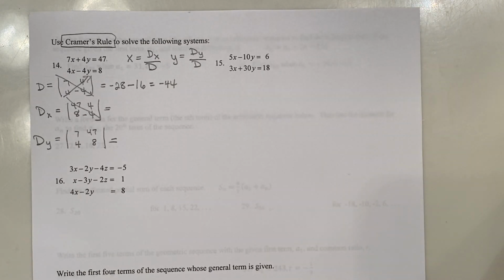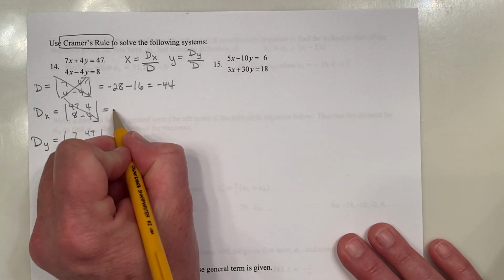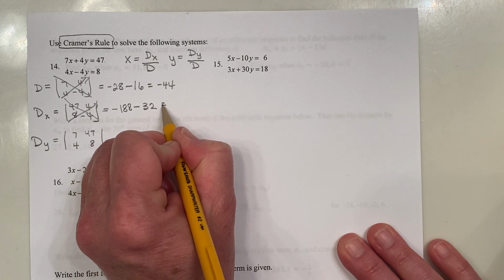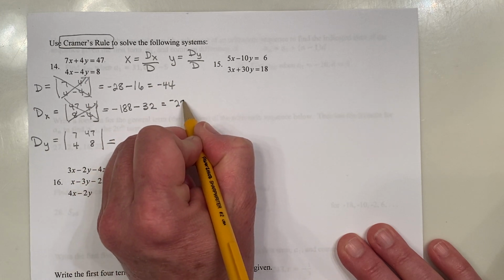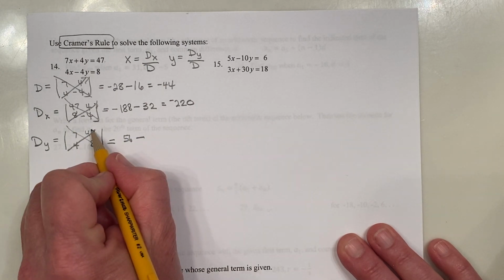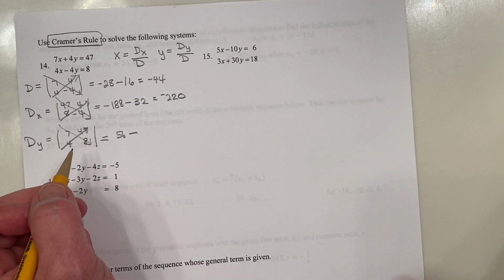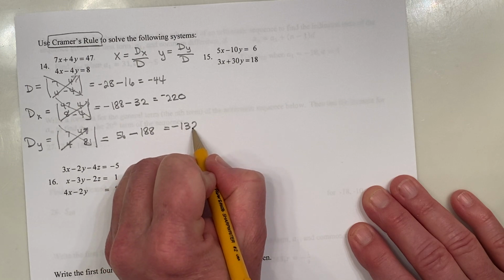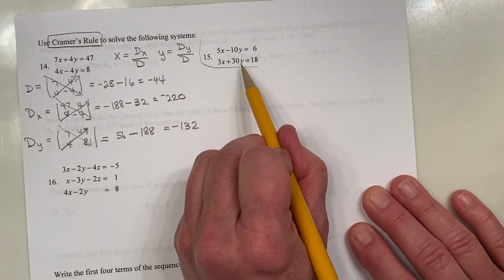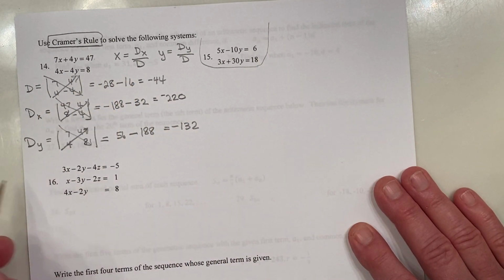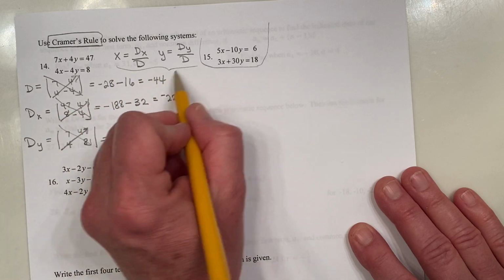Ooh, 47 times -4. 28, 188, -188. Minus 32. And that's going to be -220. And that's 56 minus 4 times 47. Oh, that's that 188 again. And that's -132. And I'm going to leave this one for you to solve, and it'll be on the key. I've crowded myself here, so I'm going to take this and move it down here.